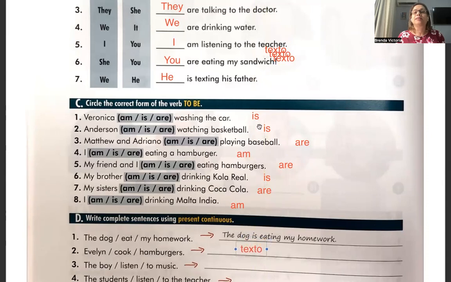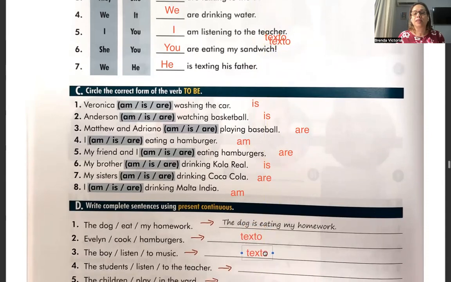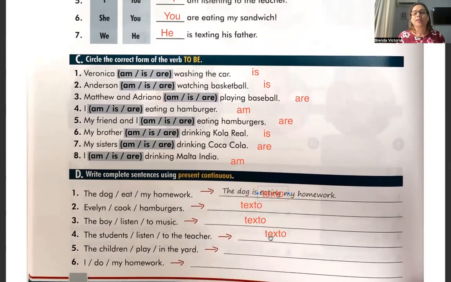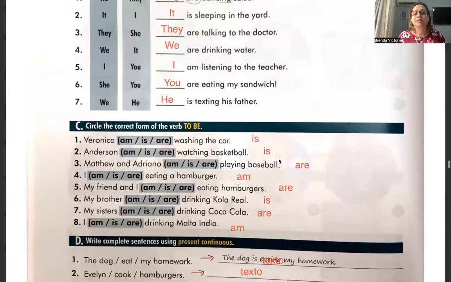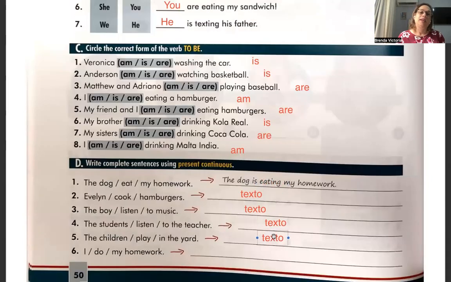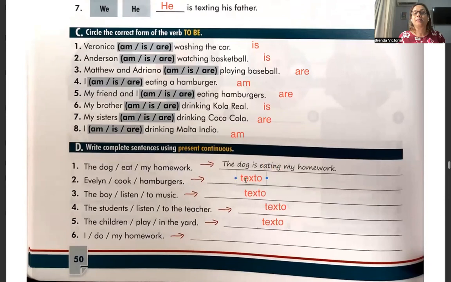Now here we have to complete these sentences using the present continuous. Here we have only the words, and we have to organize these words, combine them, and write the correct structure to make sentences in present continuous. Okay, guys, very good. So here we go, let's begin. Okay, so here we have the dog is eating my homework. Number 2, we have Evelyn, we have cook, and we have hamburgers. So it would be Evelyn. Now we need the verb to be is, the verb cook, ending in ing, hamburgers.